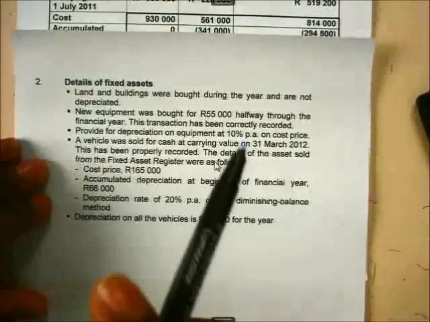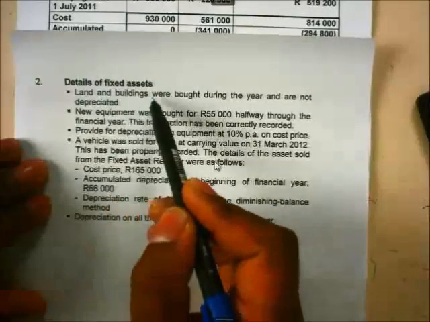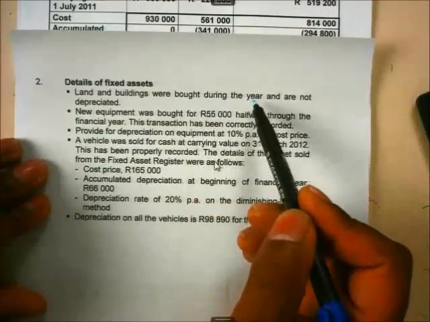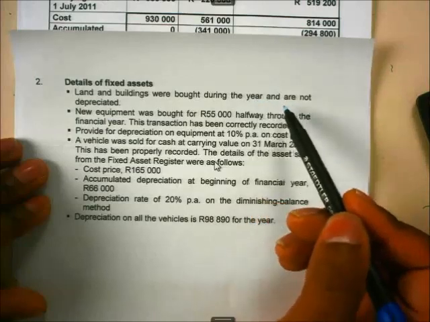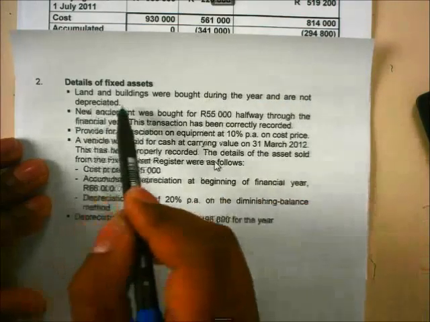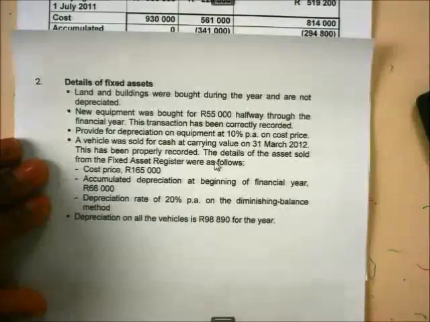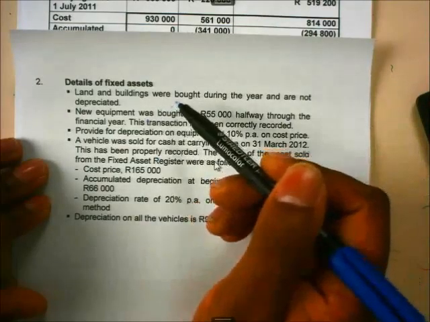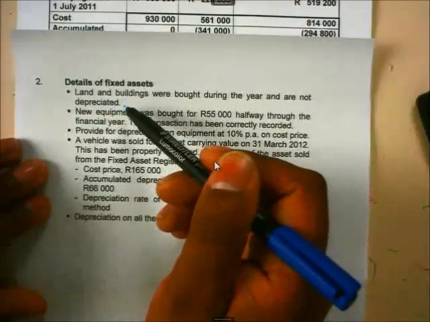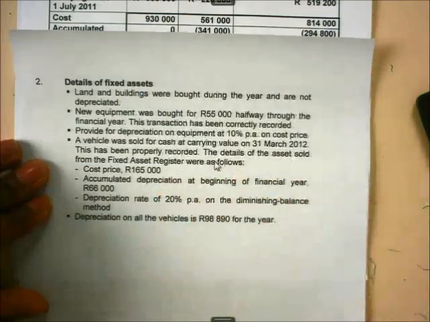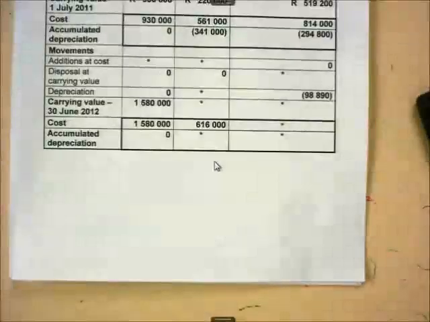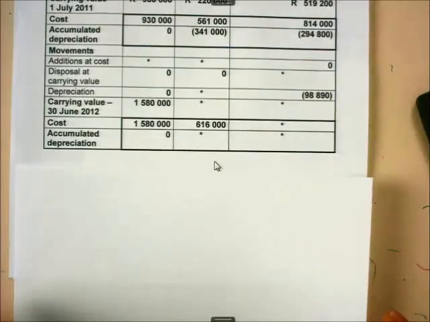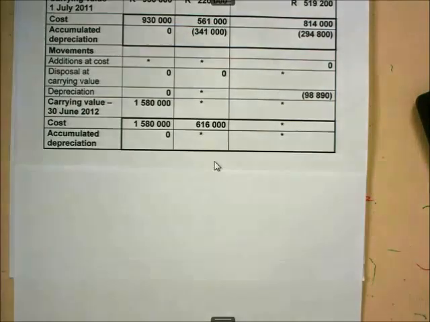Right. Now let's start. In addition to that information, you are given extra information. The first information says, land and buildings were bought during the year, and as you know, land and buildings are not depreciated. They just tell us that they were bought, but they don't tell us for how much. Therefore, we must calculate that amount, additions to land and buildings.